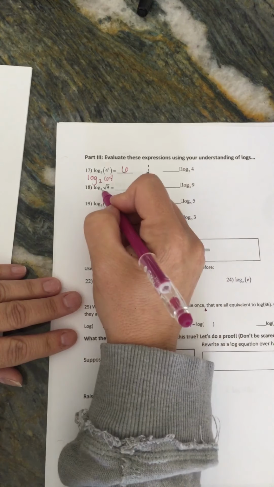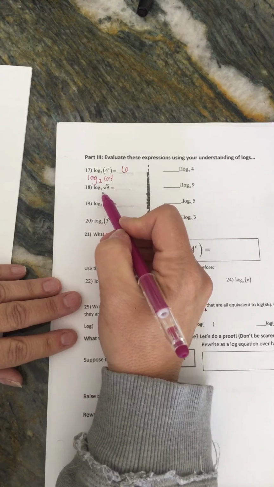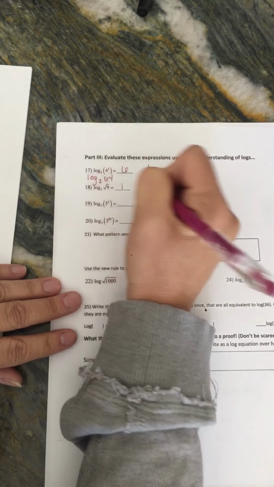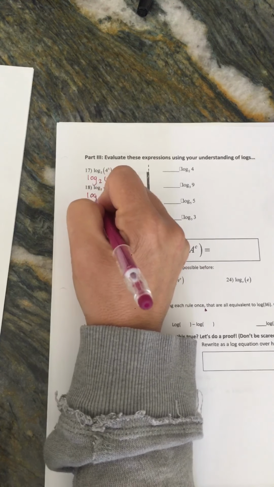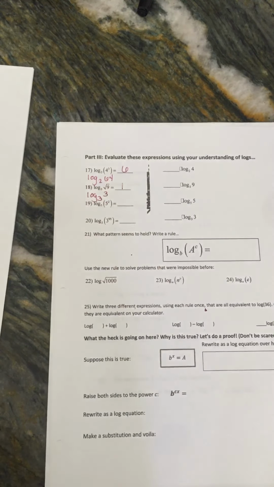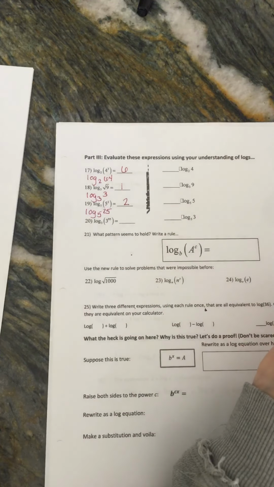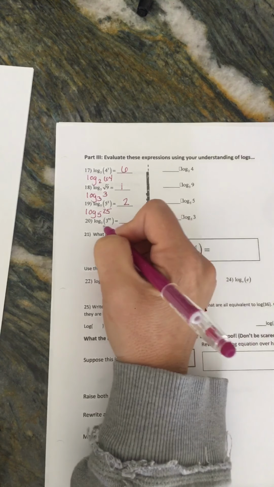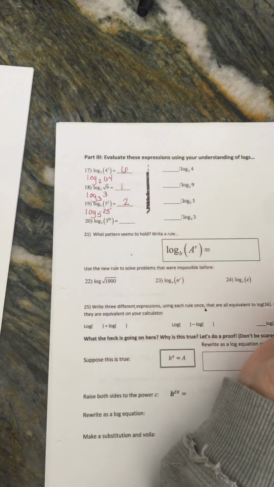Let's do this guy. Square root of 9 is 3, so 3 to the first is 3. This can be written as log base 5 of 25, so 5 squared. And this can be written as a number I don't want to write right now.